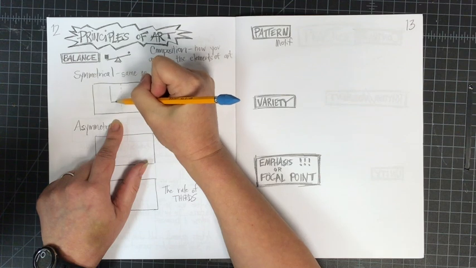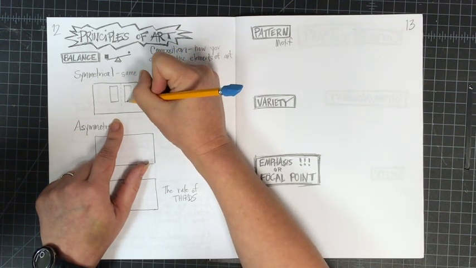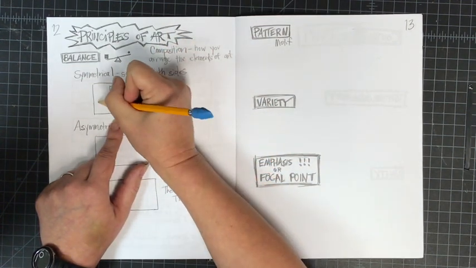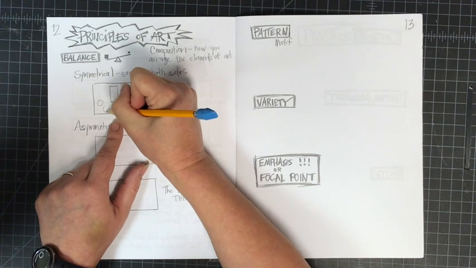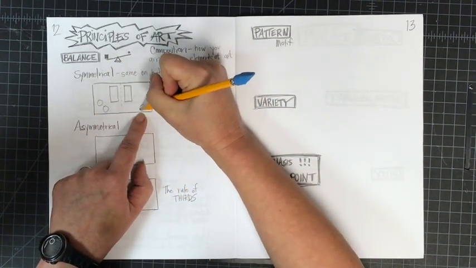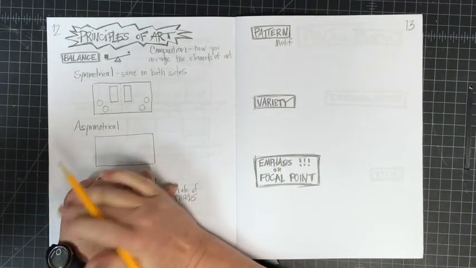So if we have a big long rectangle here, we'll have a big long rectangle right on the other side. Or let's say we had two little circles over here in this corner, mirror image on the other side. They're exactly the same, okay, symmetrical.